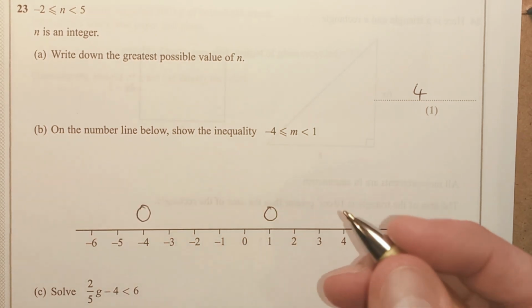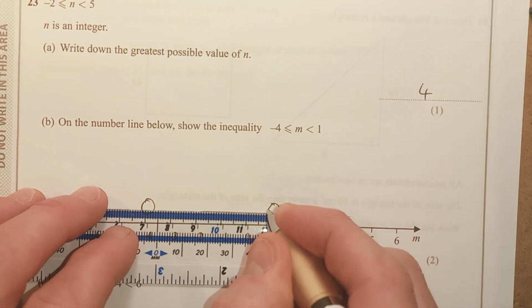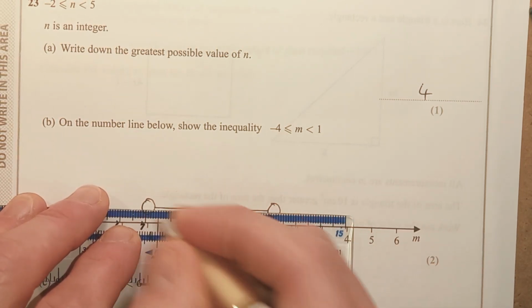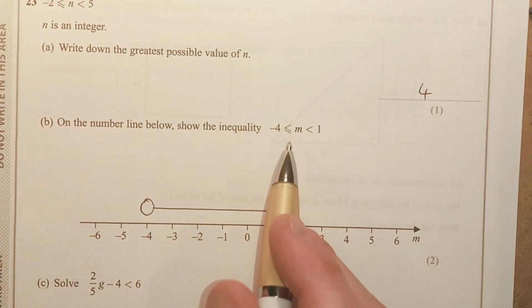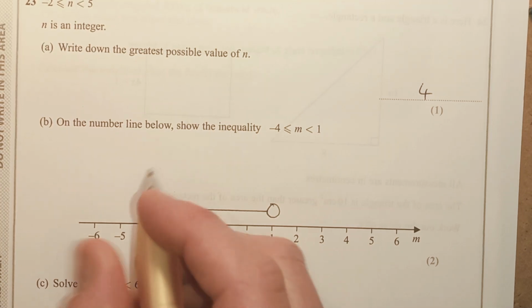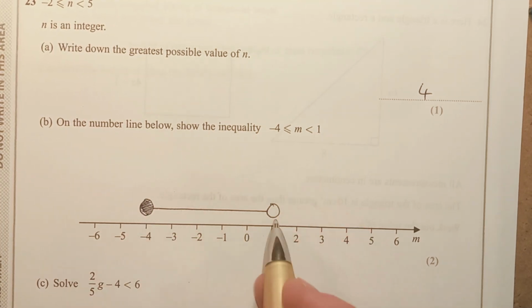Now, I keep the circles not coloured in to start with, and then we'll decide if we need to. So minus 4 is less than or equal to, so it can be this number, which means we can colour that one in. But at this end, it's less than 1, so it can't be 1 as well, so we have to leave it not coloured in there.